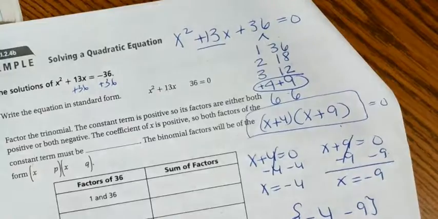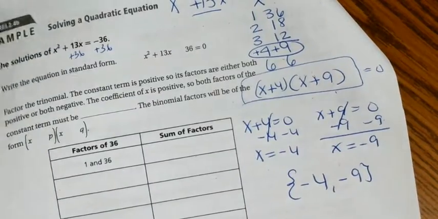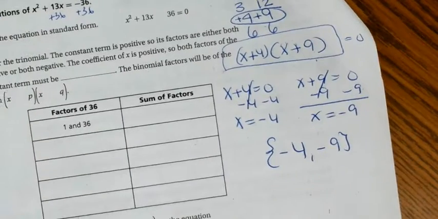Our solutions, roots, zeros, x-intercepts, those are all synonyms. Solutions, roots, zeros, x-intercepts are all the same thing. They are where the parabola crosses the x-axis.